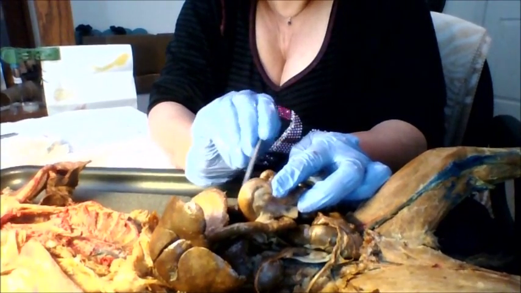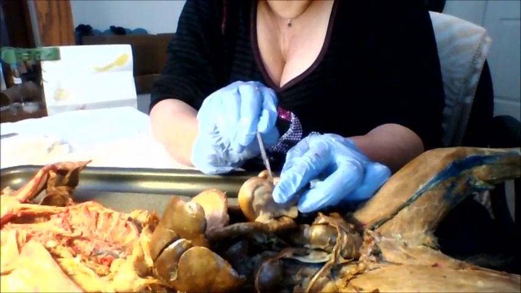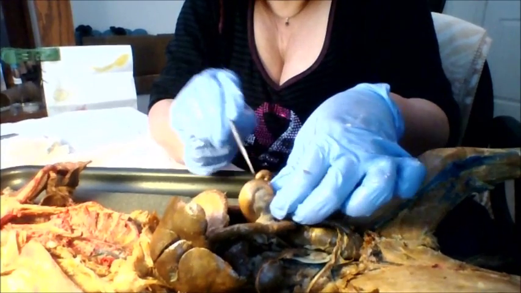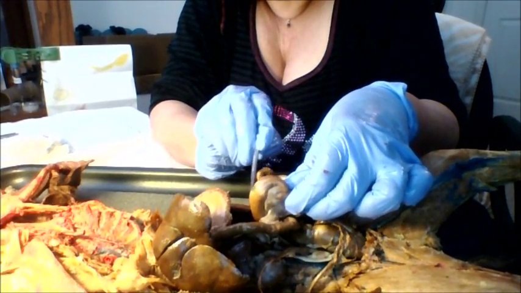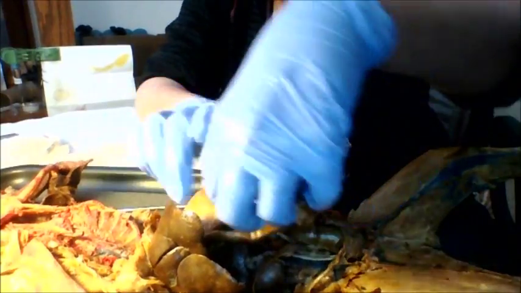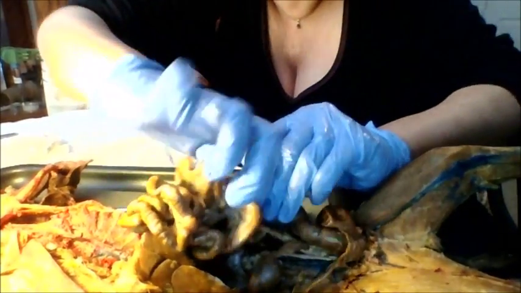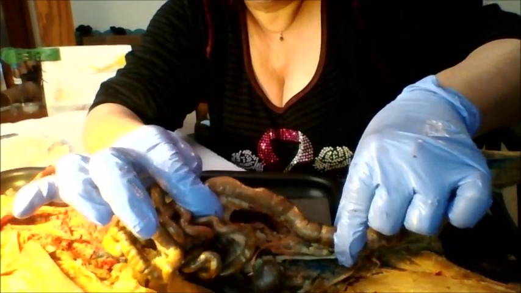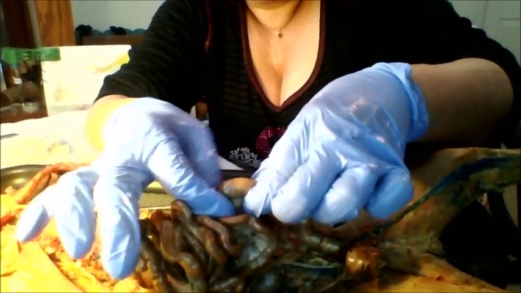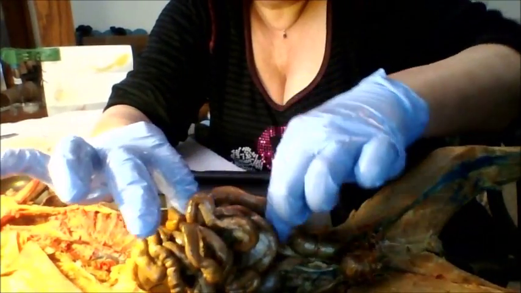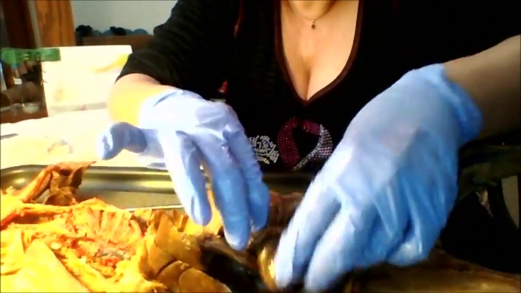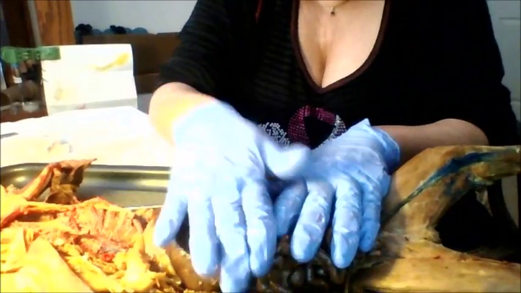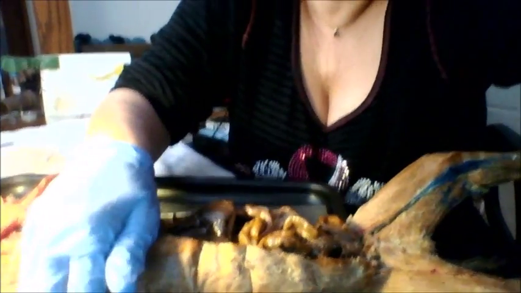This is the cecum. On human beings, we would have our appendix that would hang off here. The cecum is the beginning of the large intestine. And look how much shorter the large intestine is. It goes from here to here. That's it. And from the end of the small intestine to the outside of the body. So that is a very quick overview of the cat from tip to tail.